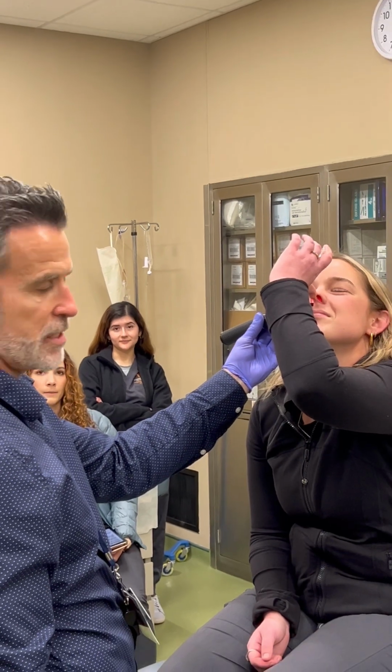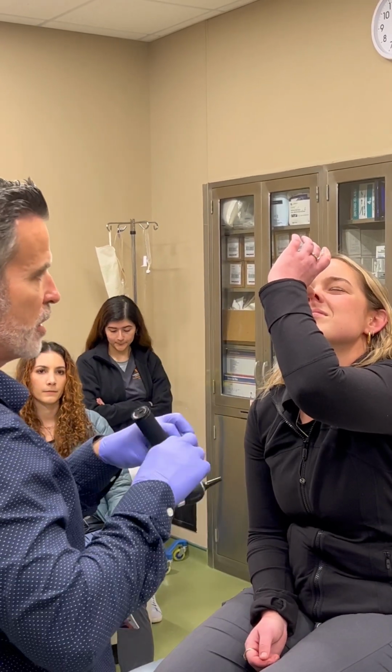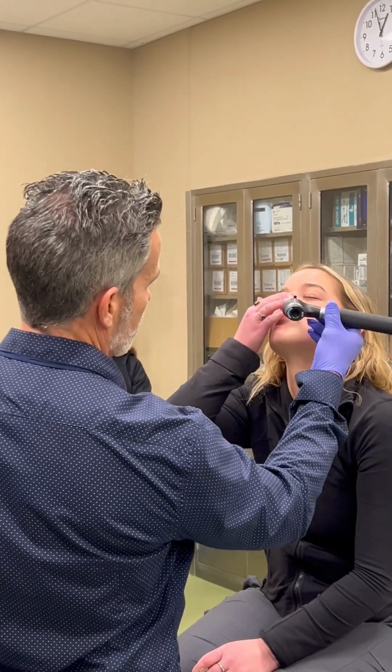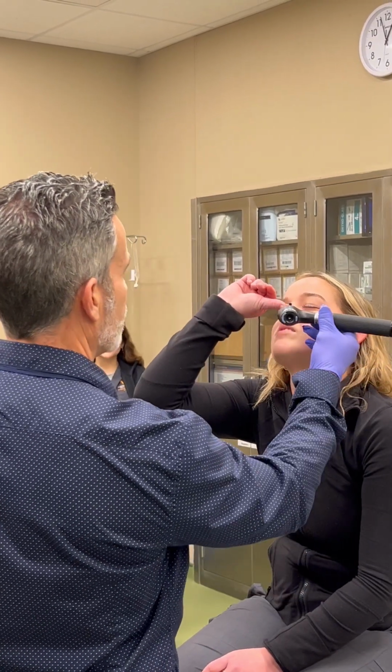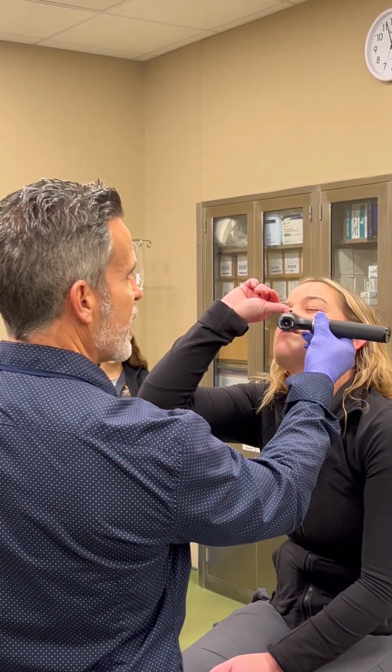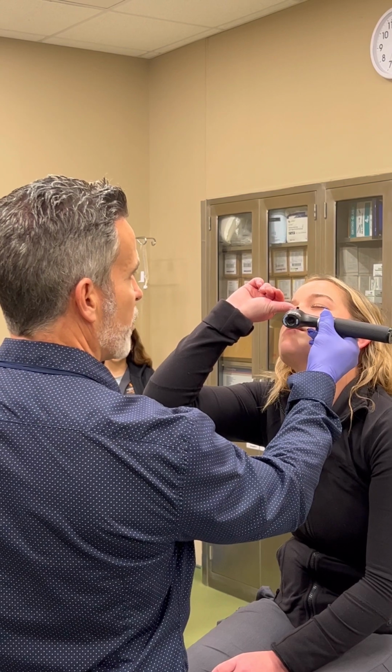And I'll be careful since she has the ulcer. We're just laying it on the edge. I'll show you on this side. Thumb. There you go. Lay it on the edge. Do not go up in there. Watch this. If I go up in there, it's going to make her feel all uncomfortable.